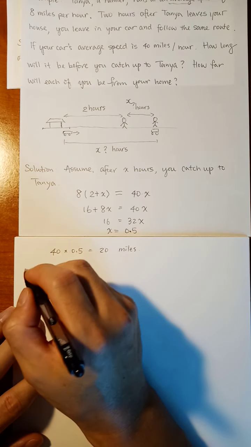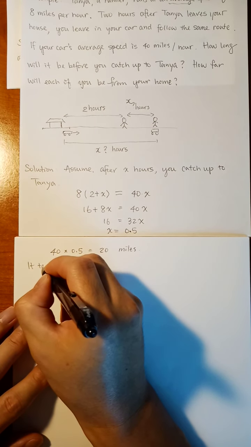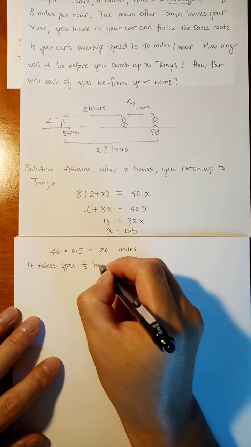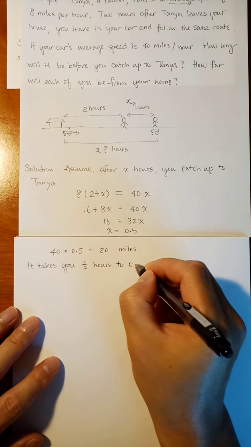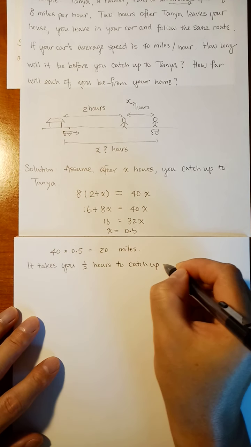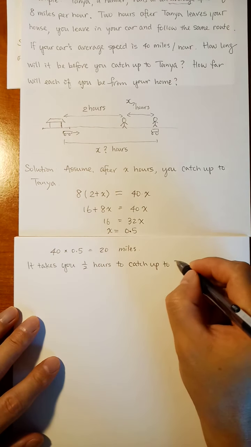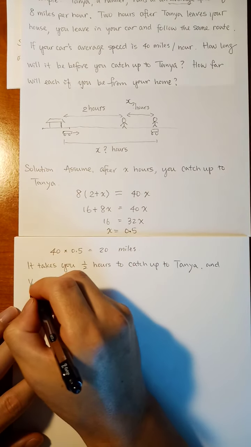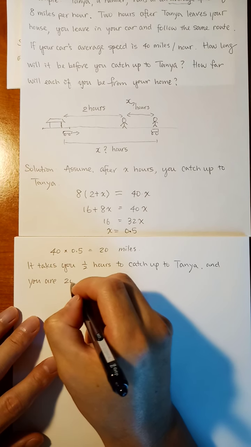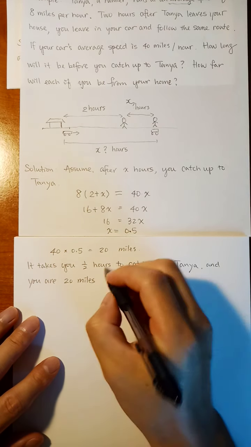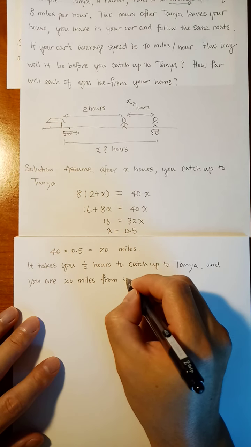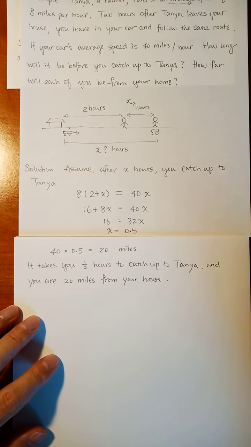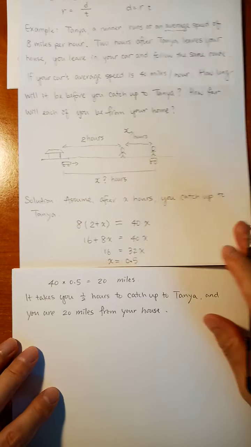So you can answer that it takes you half hour to catch up to Tanya, and you are 20 miles from your house. Okay?